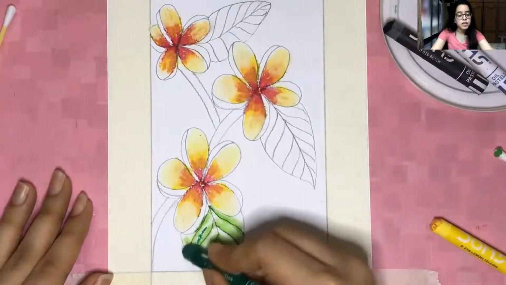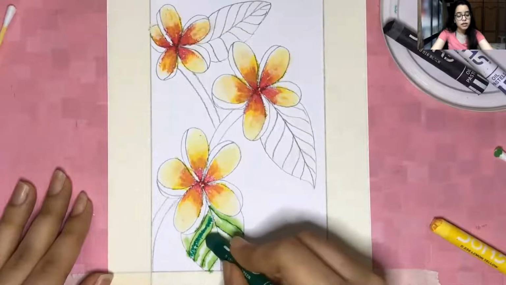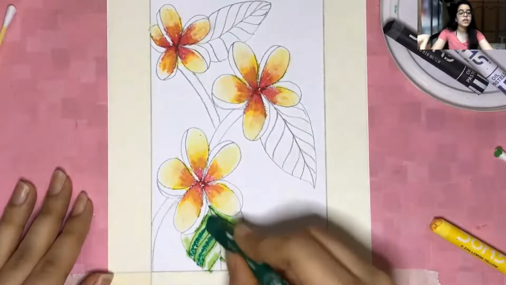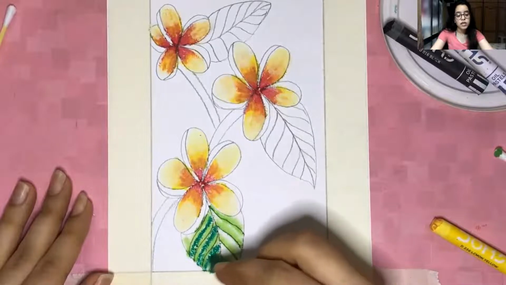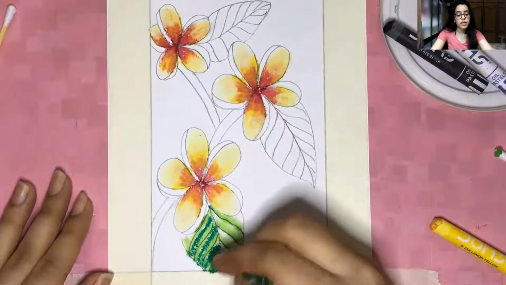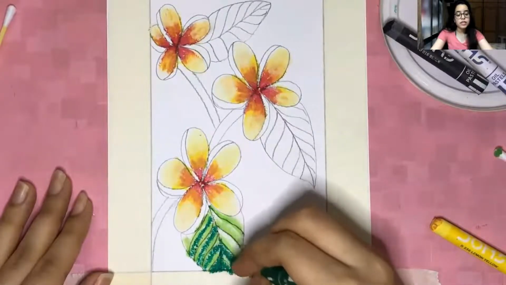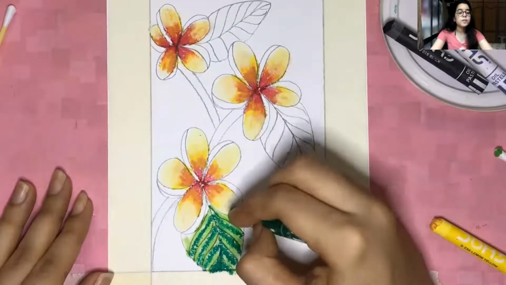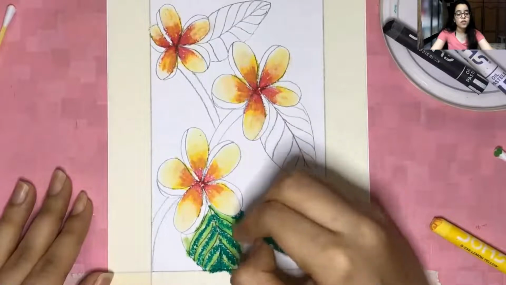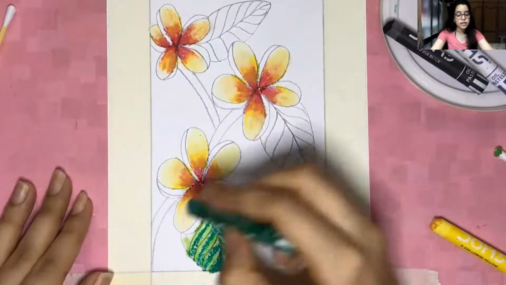Then just in between the gaps, add this dark green color. So we're just making a combination of light and dark green to make it look a little more realistic. In case you're just having one shade of green, you can just simply color the leaf with that one single color only.